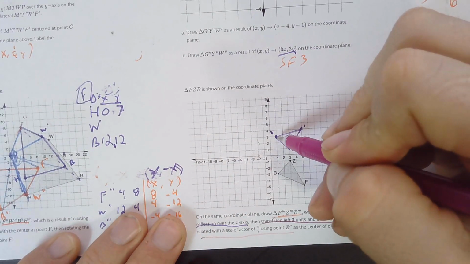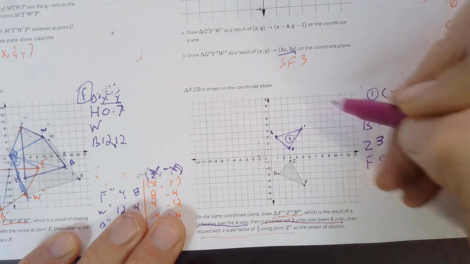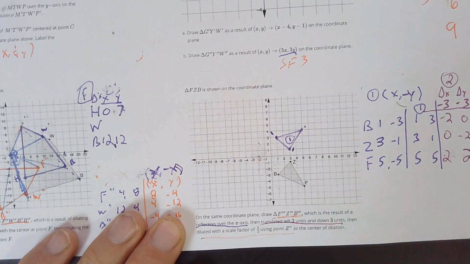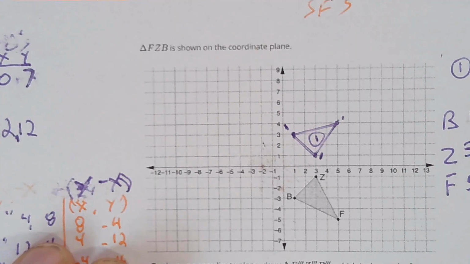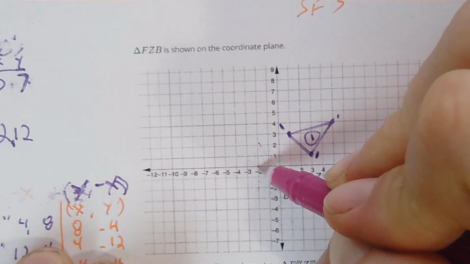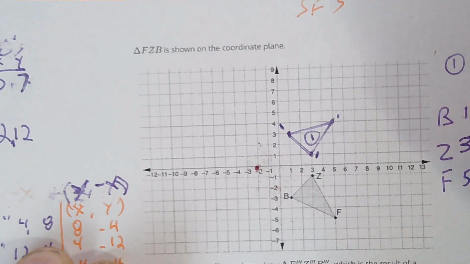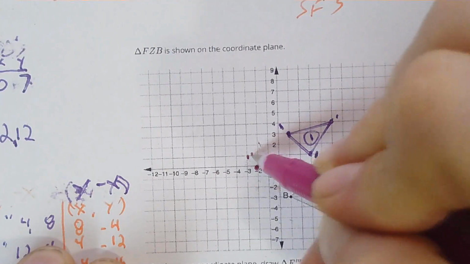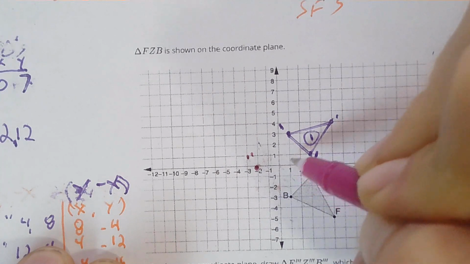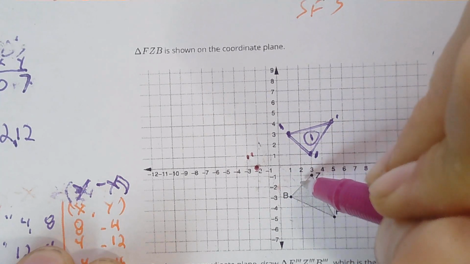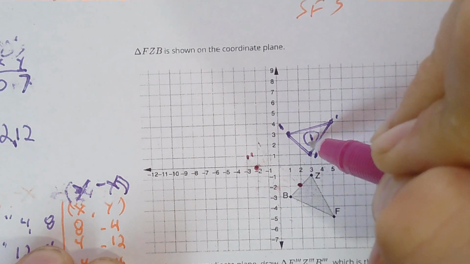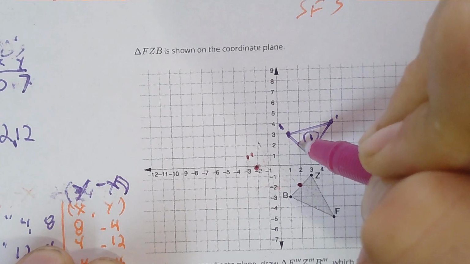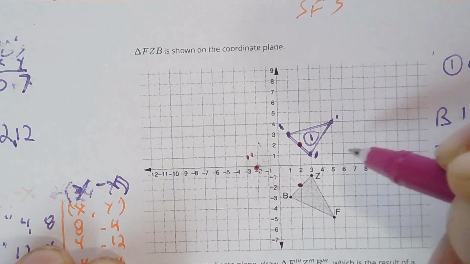All right, so we got negative 2 and 0. Here's my double prime point. Then we have 0 and negative 2. 0 and negative 2 is this one. And then we have 2 and 2, right in the middle of that. 2 and 2.